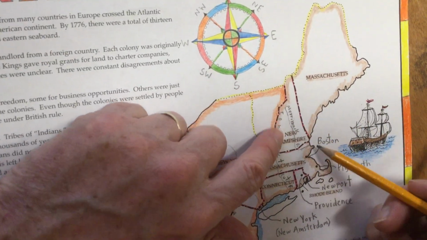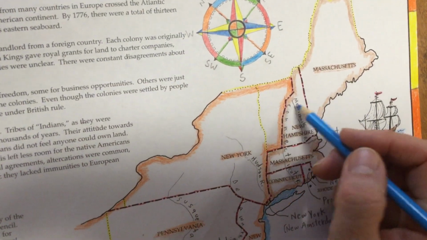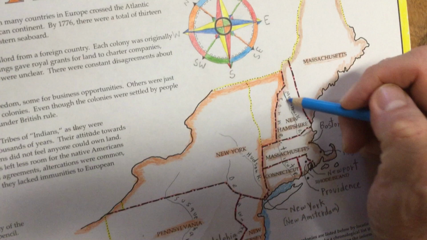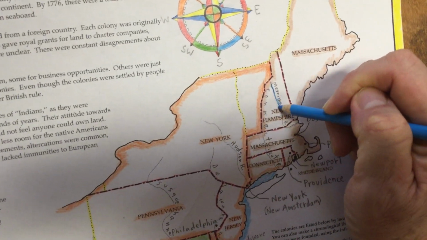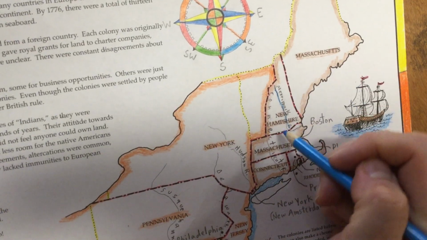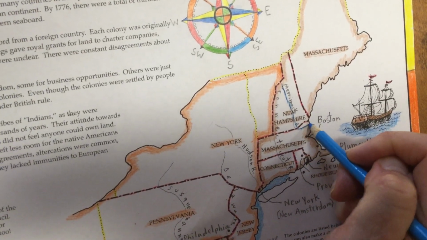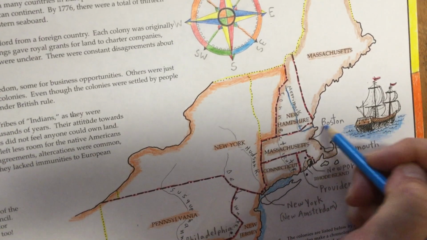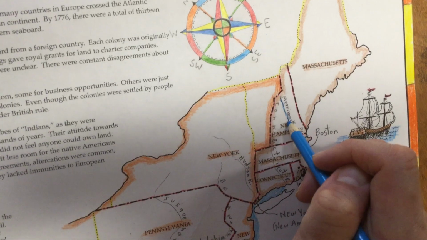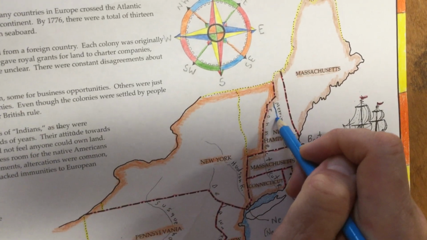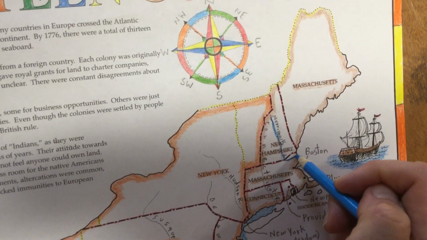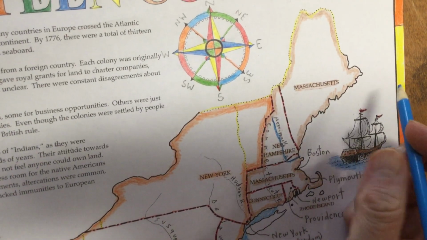We're going to start off with the Merrimack River, which begins up in New Hampshire, and it flows south. It goes from New Hampshire into Massachusetts, right into the Atlantic, right about there. So just approximately sketch that river line in, just getting it on there as best we can.